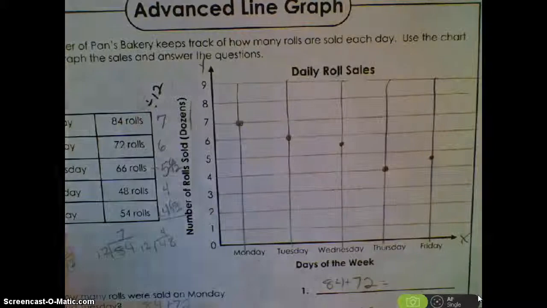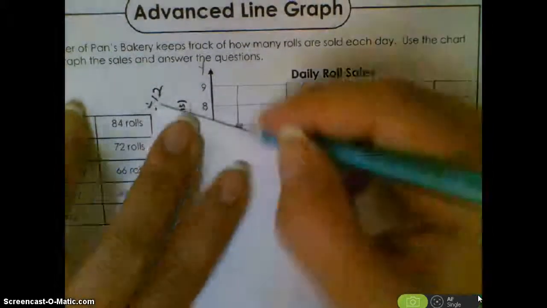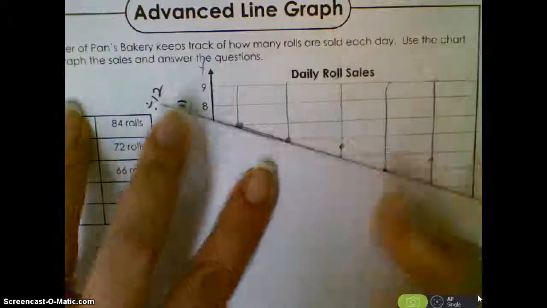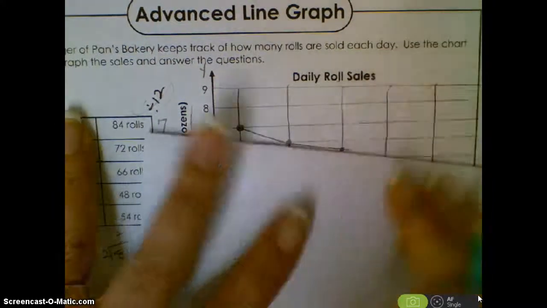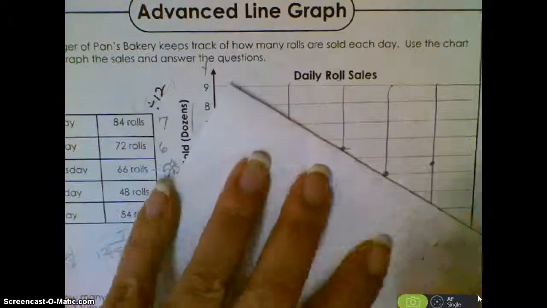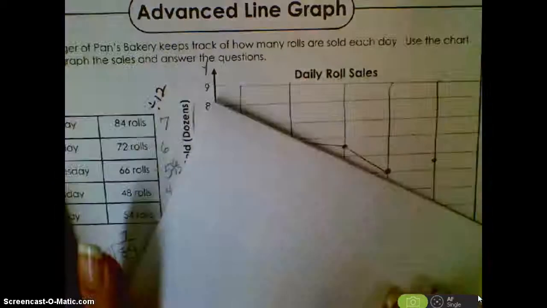Now we want to connect our dots. Important to use a straight edge when you're making a line graph. So we'll connect our 2 points and connect another 2. Oops, I went over a little bit. I'll erase that in a second. And then our last one.